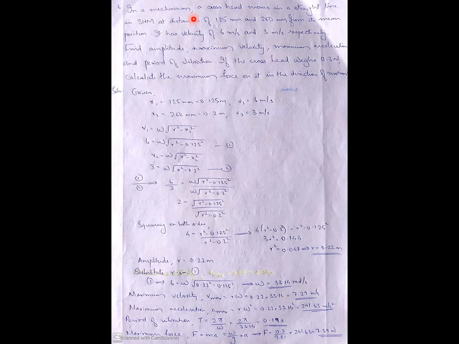Okay, this problem is also similar to what we have seen in the early cases: distance is given, velocity is given. Two cases will be there. So what is the first thing to do? We will be converting this millimeter in terms of meter. So the distance in the first case is x1, which is 125 millimeter, so it is 0.125 meter, and the corresponding velocity is 6 meter per second, which is v1. Second case, x2 equal to 200 millimeter, so convert it. So it is 0.2 meter, and velocity v2 is 3 meter per second.